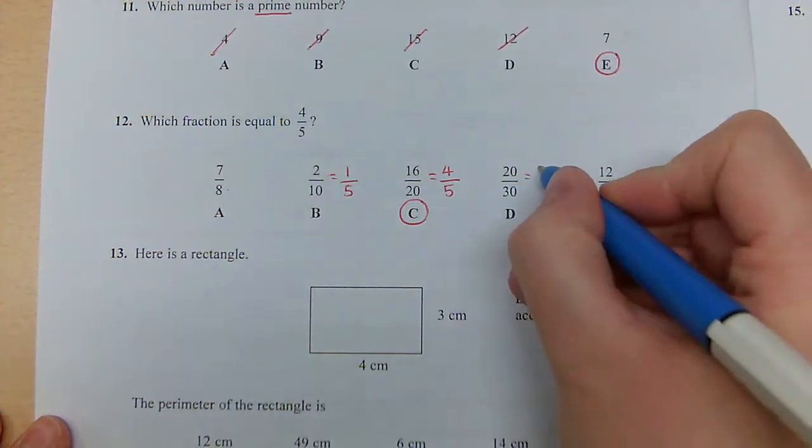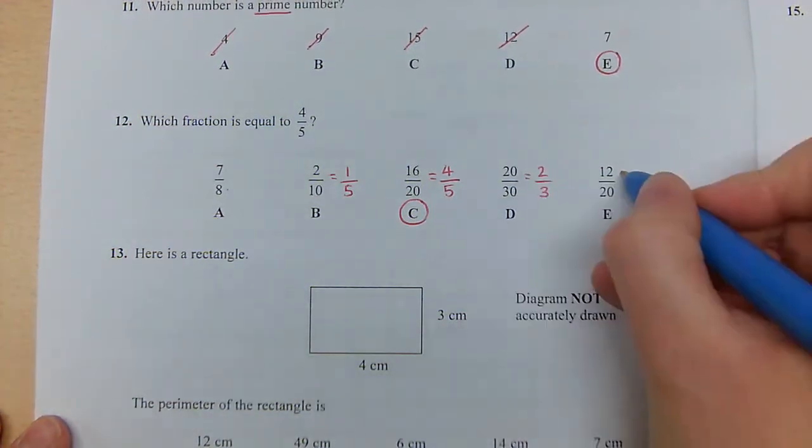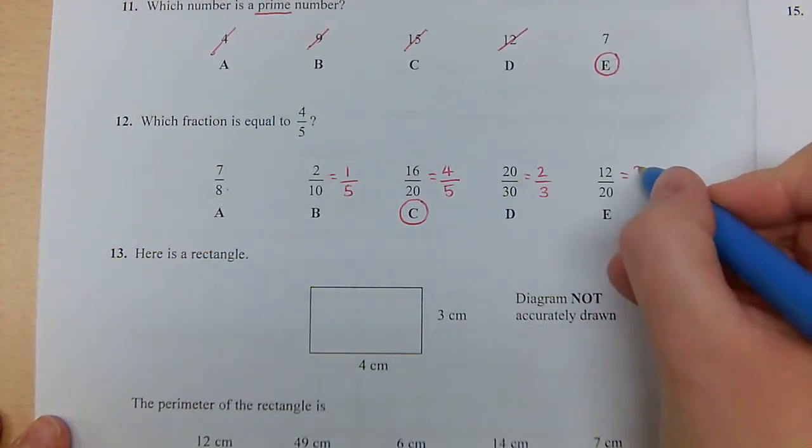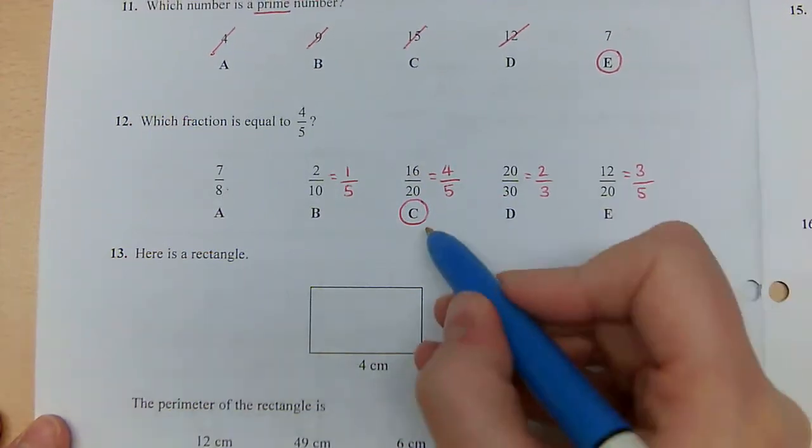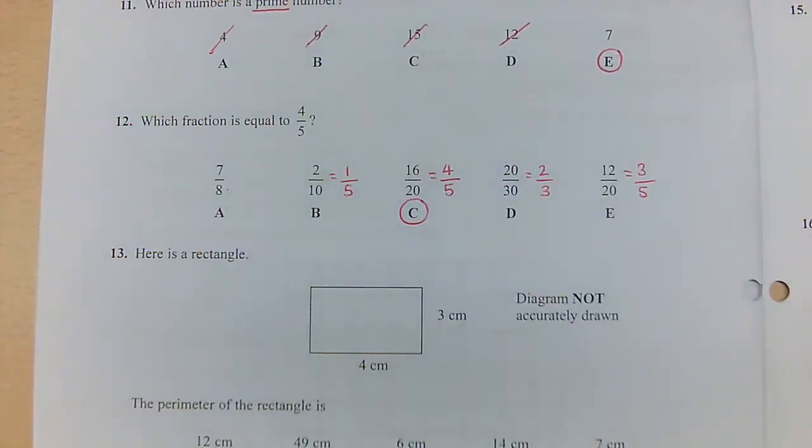I could carry on and do the others. This would divide by 10 on the top and the bottom, and this one here would divide by 4 on the top and the bottom. So we can see that C is the answer.